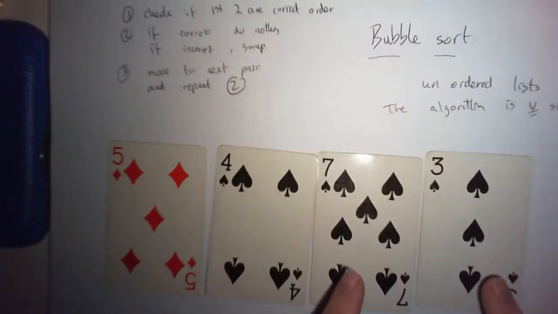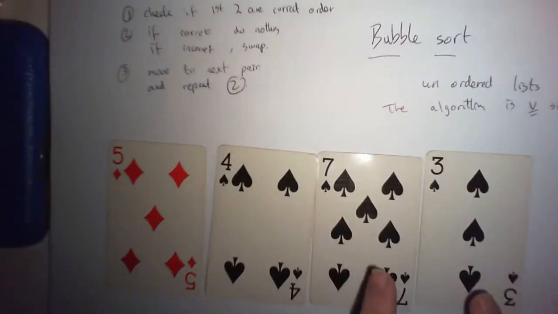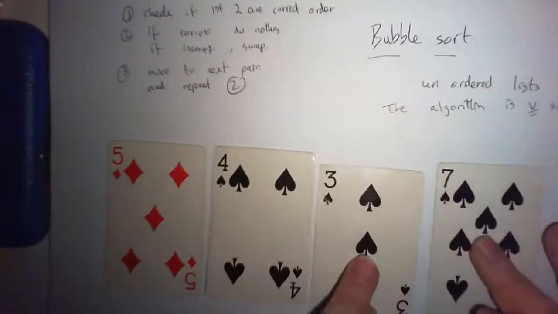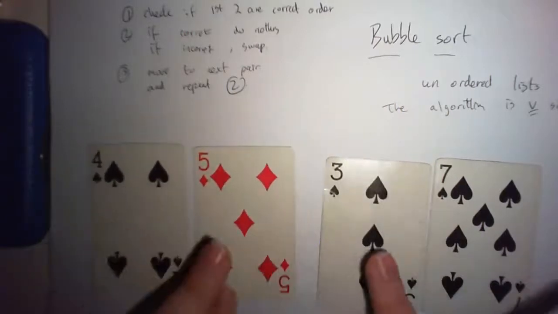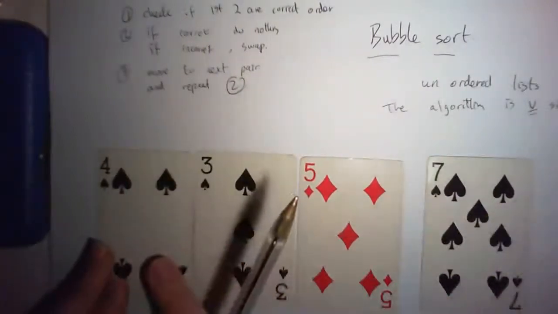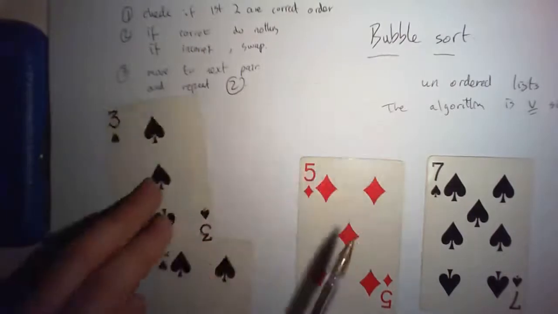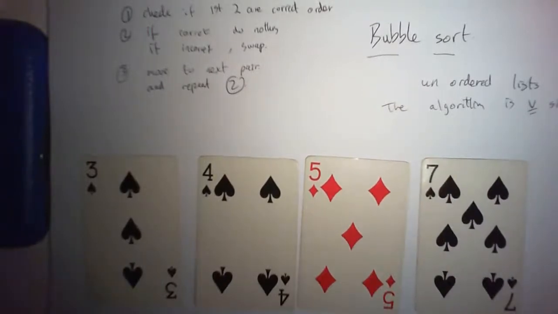Get the idea? So check if they're in order, do nothing. If not, swap. Return back to the start. If they're in order, do nothing. If not, swap. Check again. They're in order. So that's it.